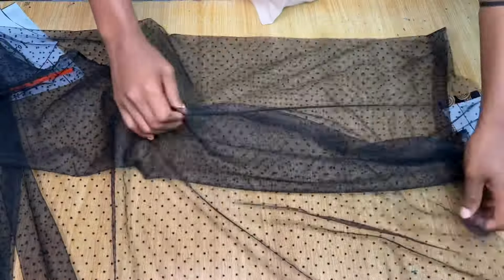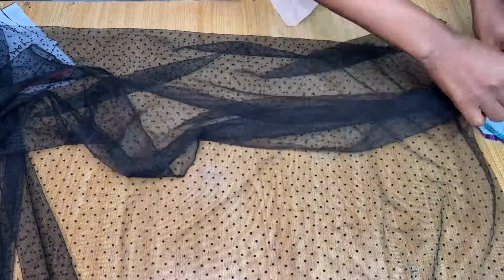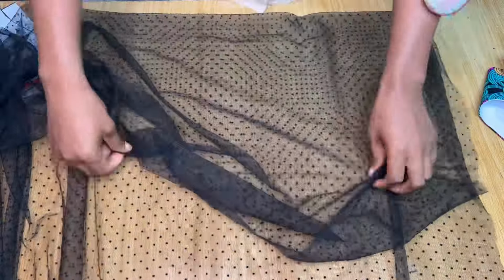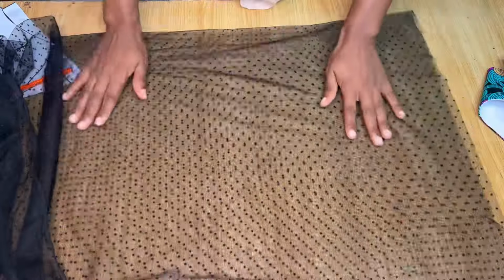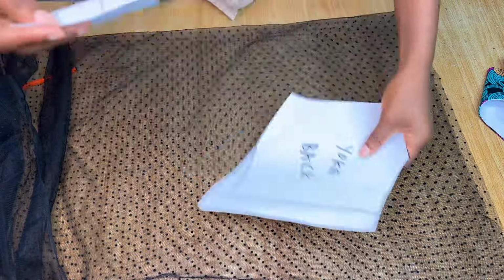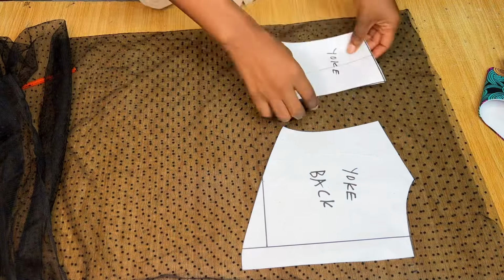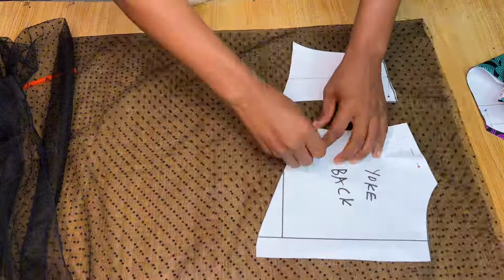Okay, so now for the upper part, I'm just going to go ahead and fold my net fabric into 2. Like I said in the beginning of this video, you can use a lace for this as well. So I'm going to just arrange my yoke pieces on it as it's folded into 2, and I'm just going to go ahead and cut them out. When I'm cutting this, I'm adding half an inch stitching allowance all the way around.